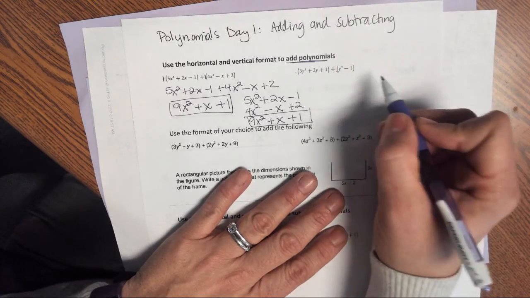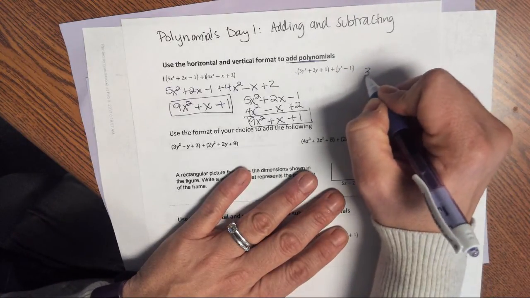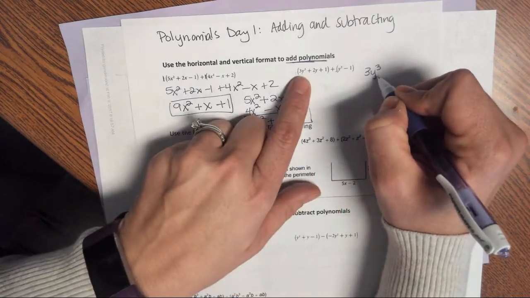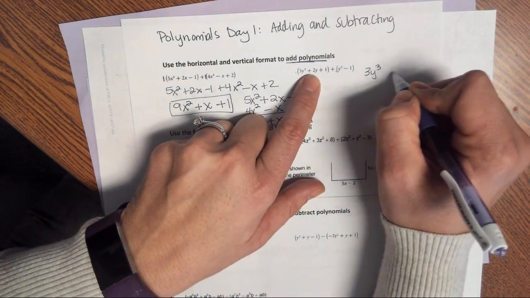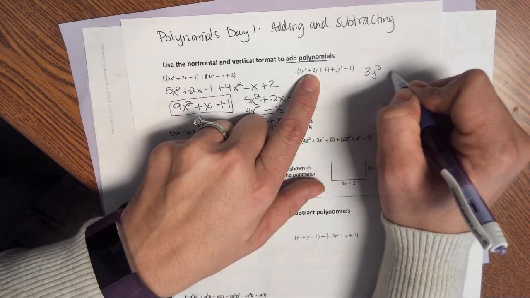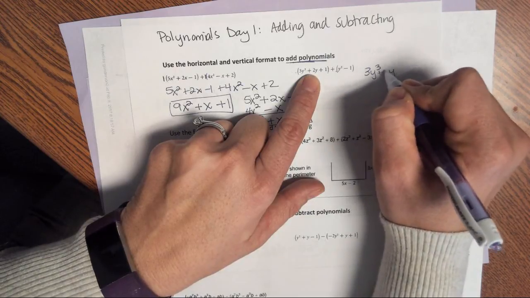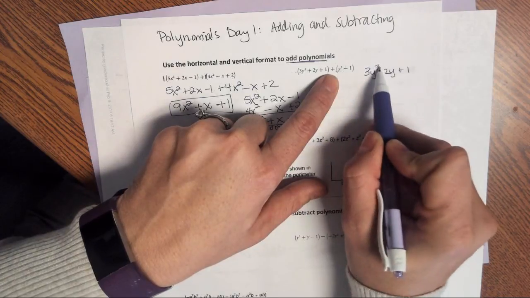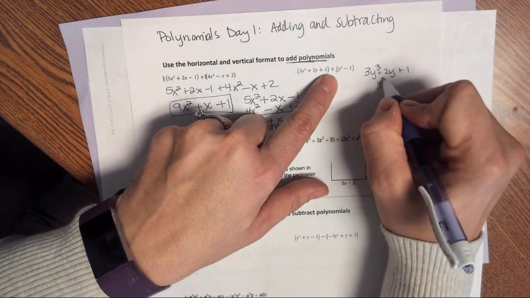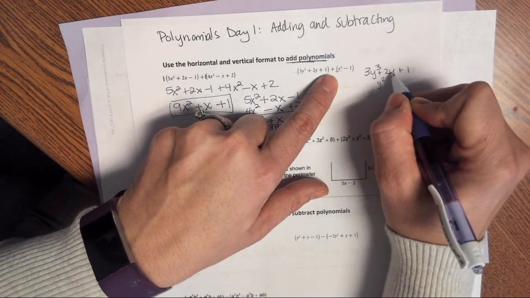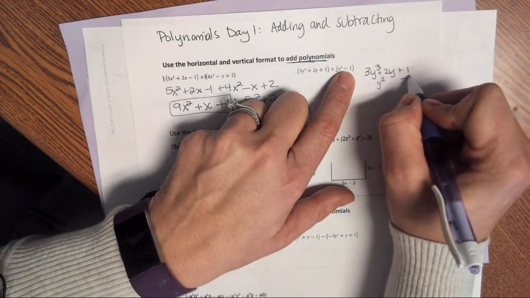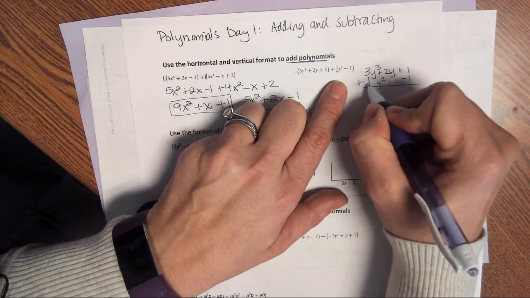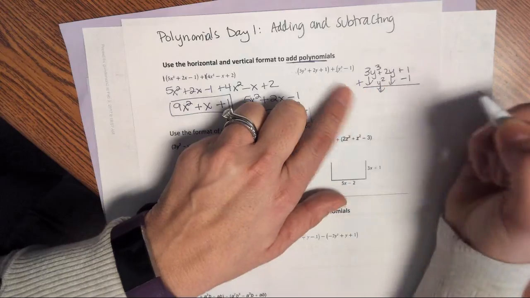So then you just combine your like terms, or if you line it up vertically, you have 3y to the third power. There's no y squared, but there's a y, or plus 2y, and plus 1. On the second one, there's a y squared, not a y to the third power. So you'd have to put the y squared in between the y to the third power and the y. And then the negative 1 matches up here. And then you would just drop everything straight down if there's nothing to add it to.